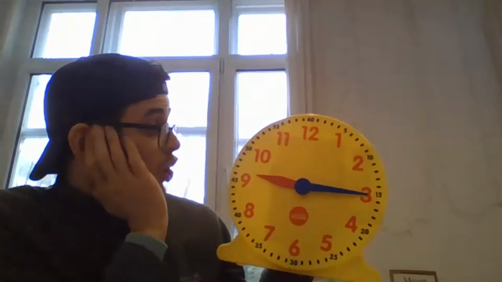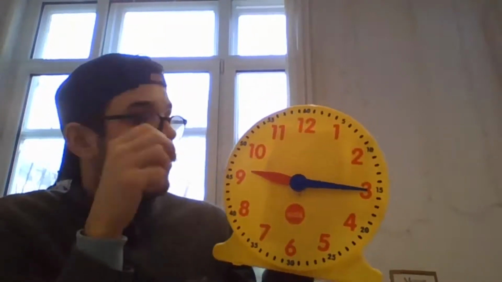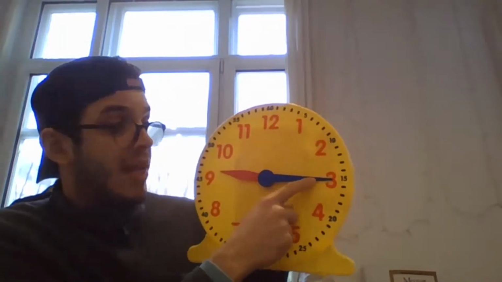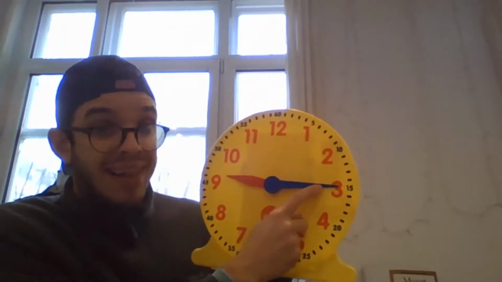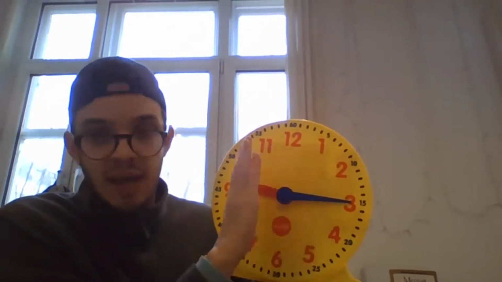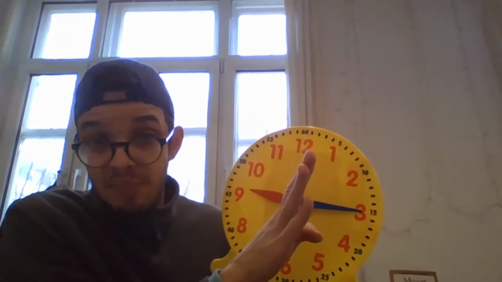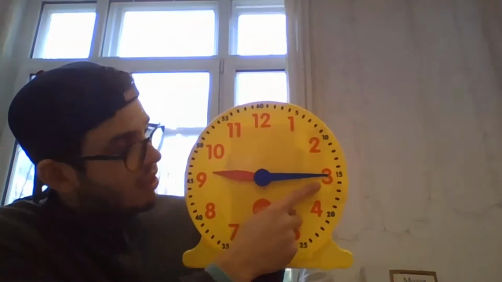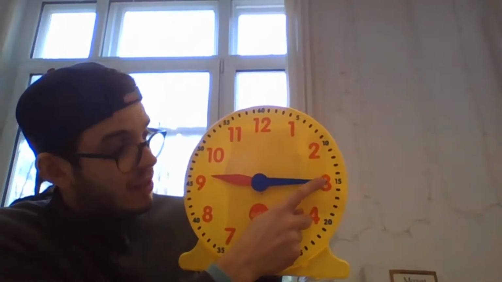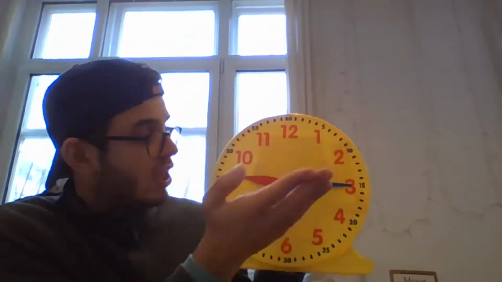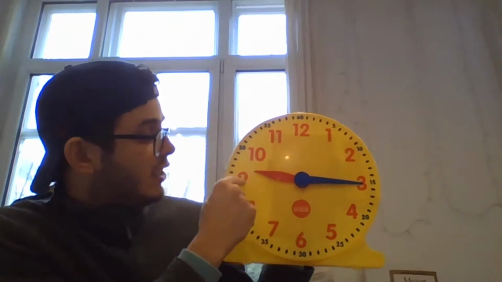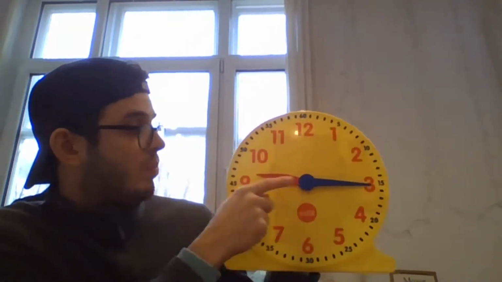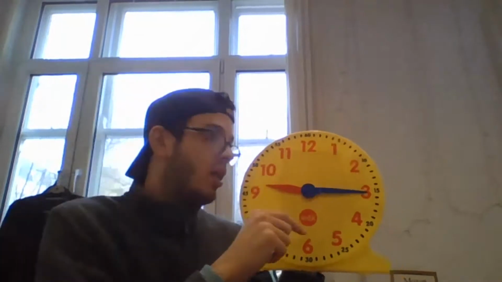Hopefully you guys said quarter past 9. How do I know it's quarter past 9? Well, I know the minute hand's pointing directly at the 3, and that must mean it's quarter past. You can sometimes say 15 minutes past, but 15 minutes past and quarter past are exactly the same thing. So I know it's quarter past because the minute hand's pointing directly at the 3, but quarter past what hour? The hour hand is between the 9 and the 10. I choose the smaller number, so it's quarter past 9.